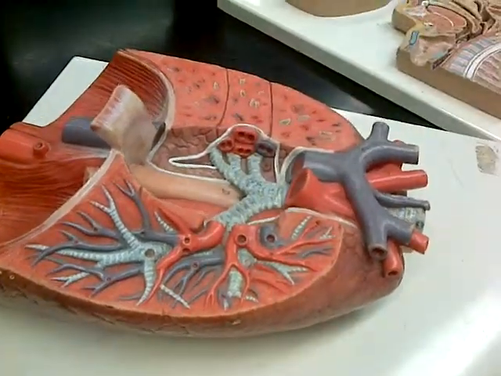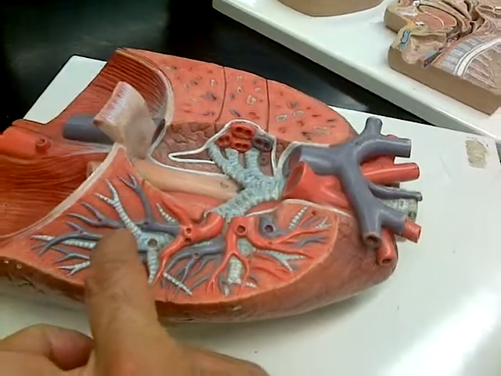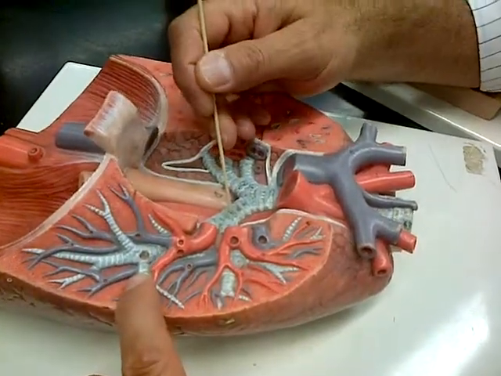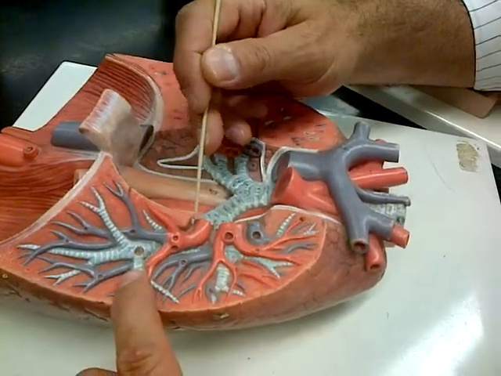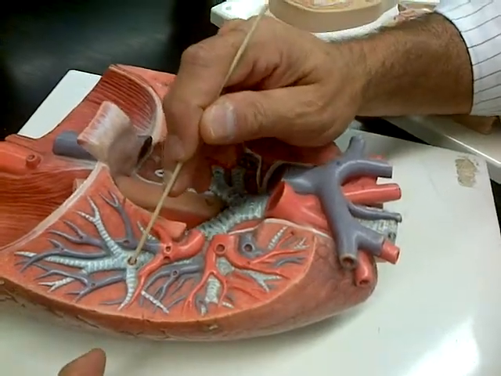Which one was the tertiary? Tertiary's out here. So follow the primary, it splits to become secondary. Follow the secondary all the way through. Here it splits again to become tertiary.